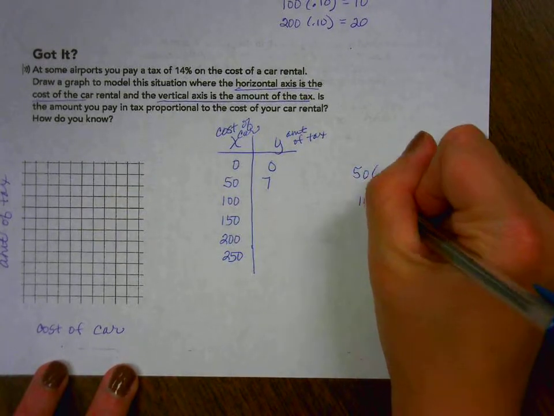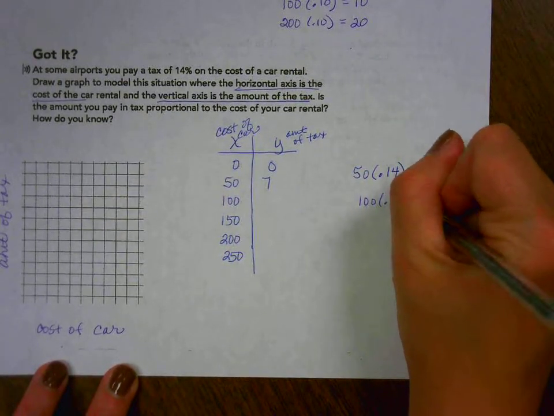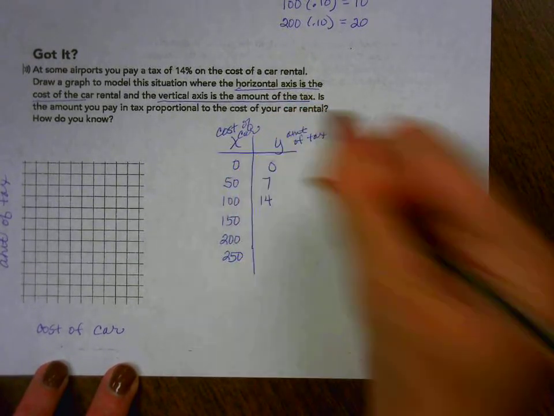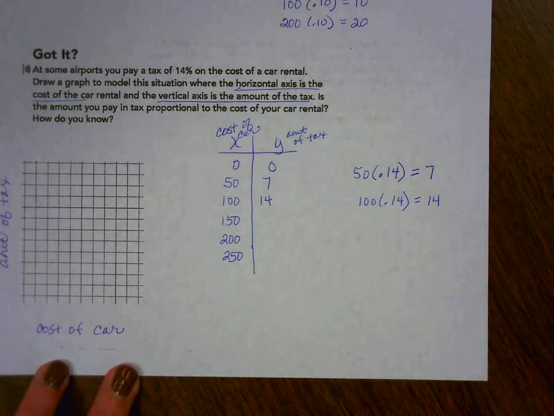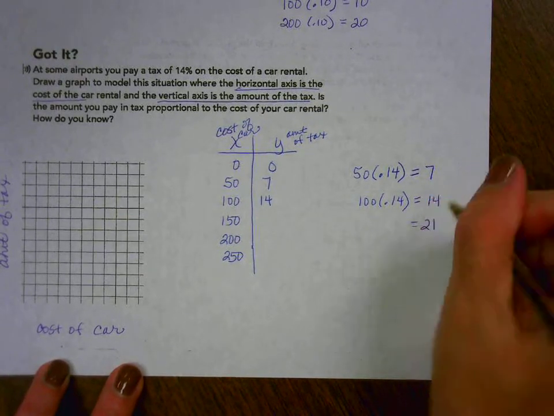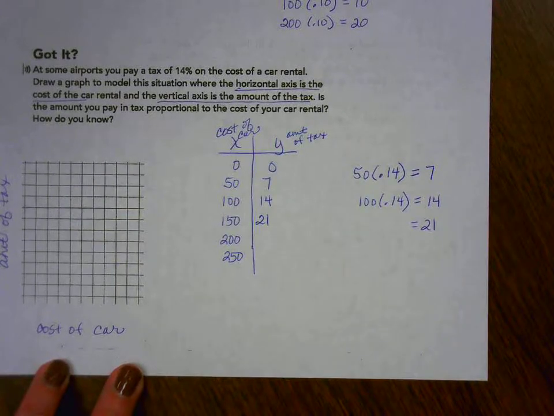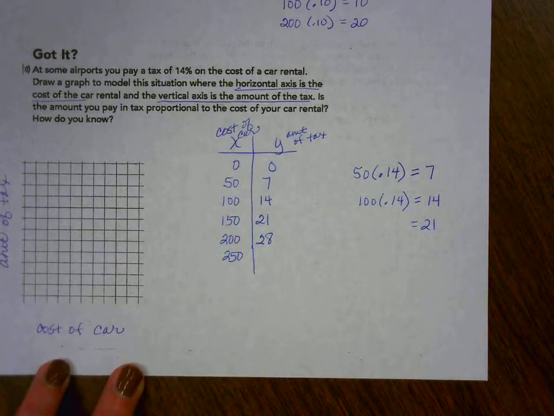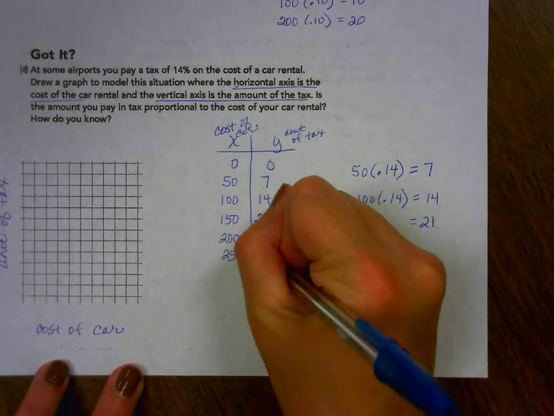And then if I take 100 times 0.14, what should I get? 14, good. 150 times 0.14? Oh, goodness. Okay, what should the next one be? And the last one? 35. Good.